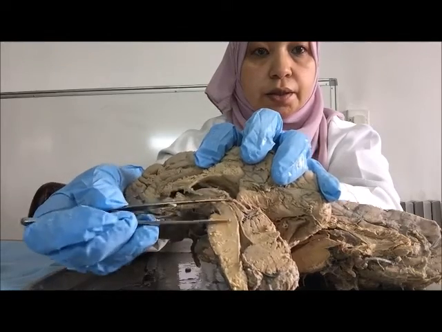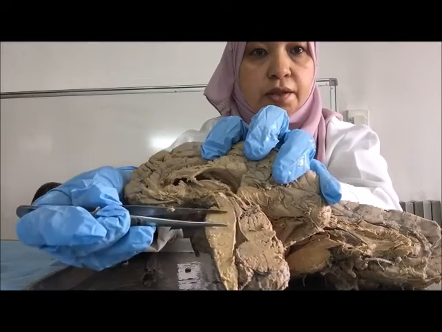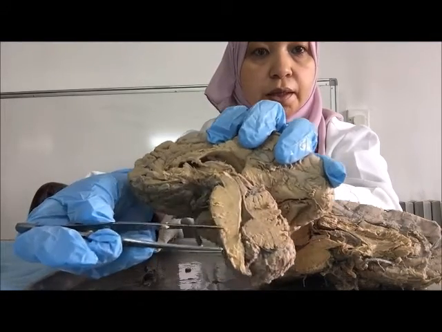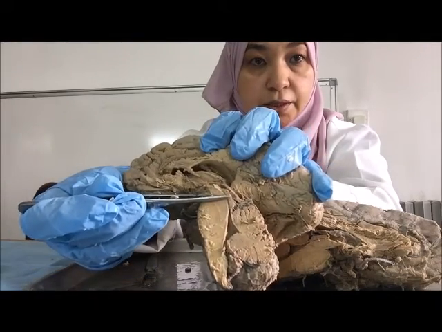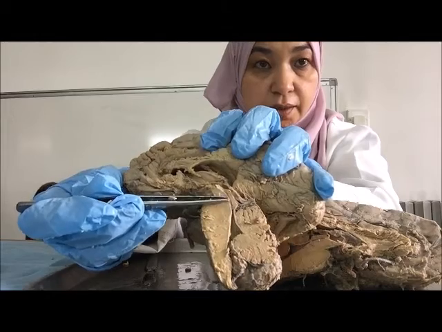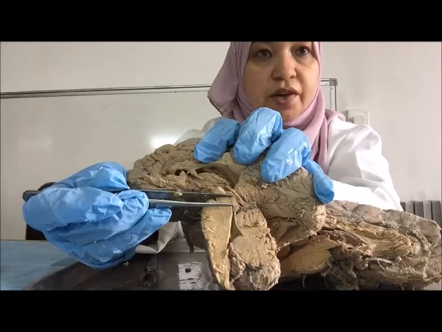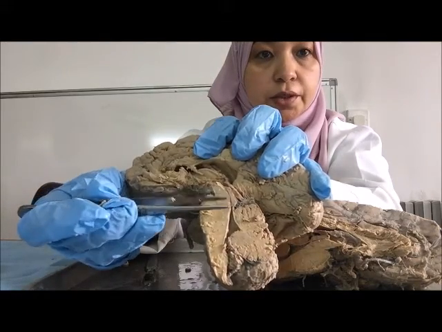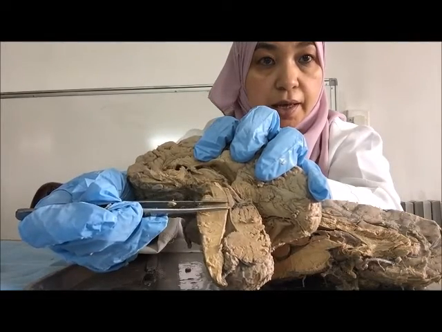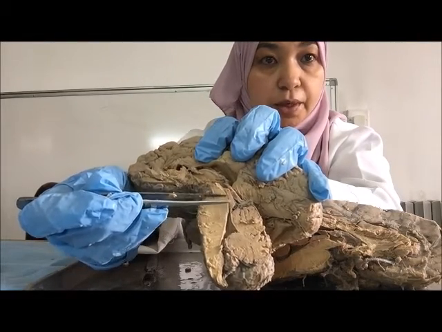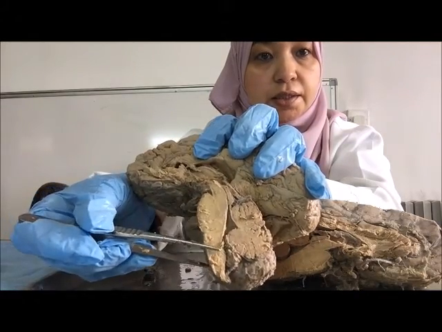This is the cut edge of the midbrain. This is the midbrain, and this is the cut surface of the pons, and this is the cut surface of the medulla oblongata. As you can see, we have a canal. This canal, which is running inside the substance of the midbrain, divides the midbrain into anterior part and posterior part. This canal is called Cerebral Aqueduct. This is the Cerebral Aqueduct. And here, this is the pons, and this is the medulla.